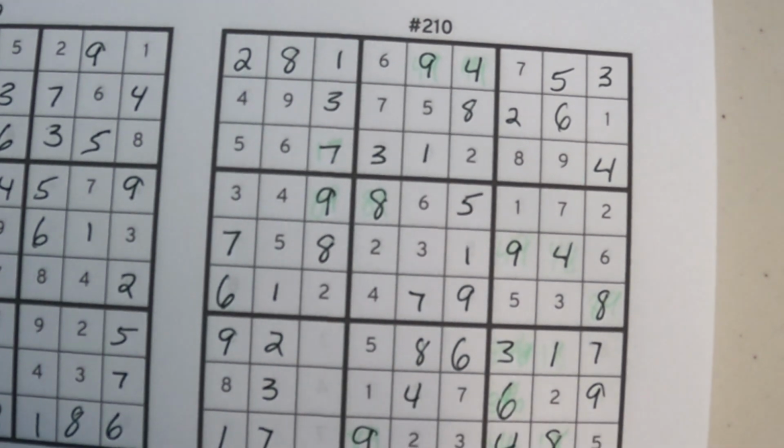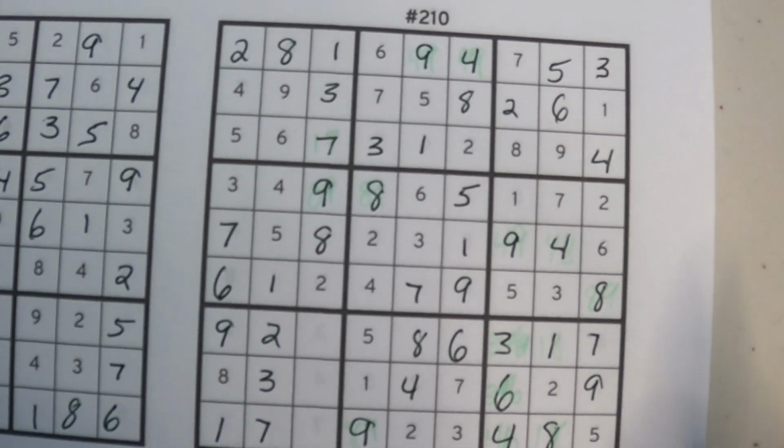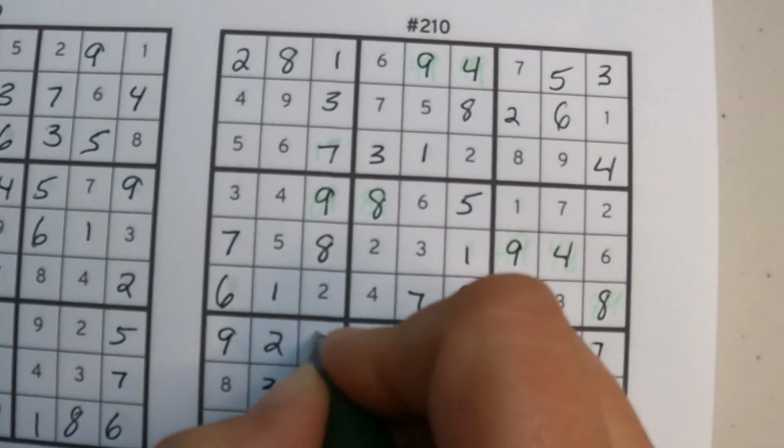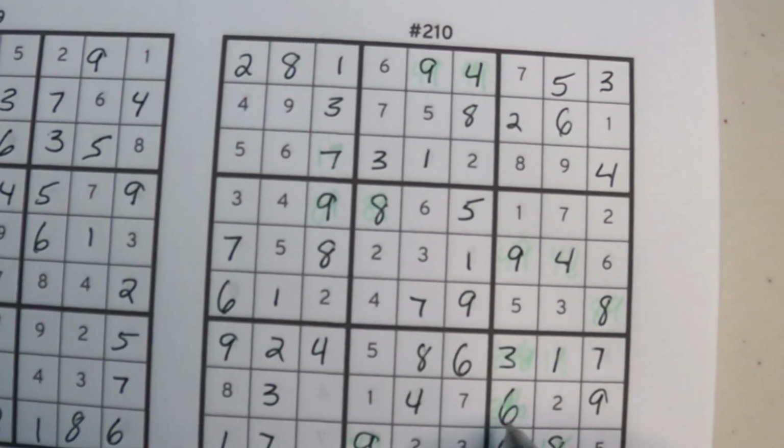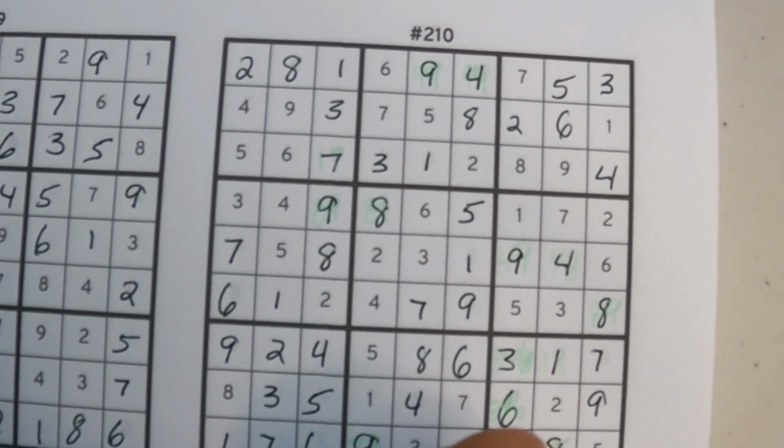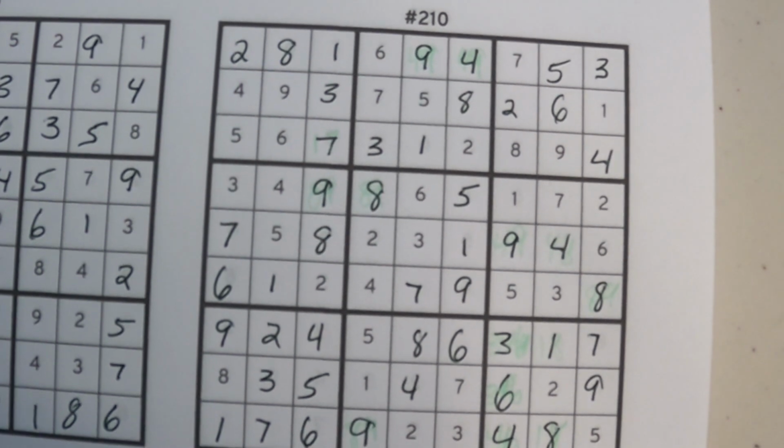And to finish off this box, looks like we're missing 4, 5, and 6. We've got a 5 and 6 here, so this is our 4. 6 here, so 5 and 6.